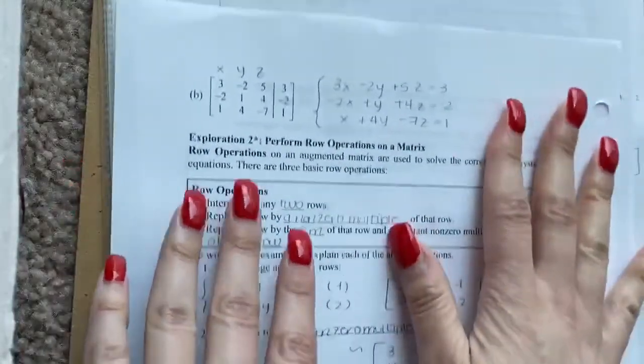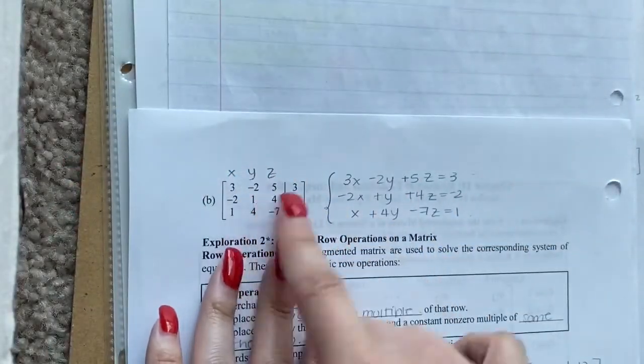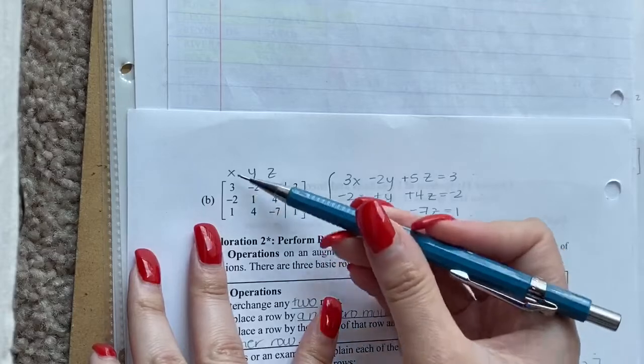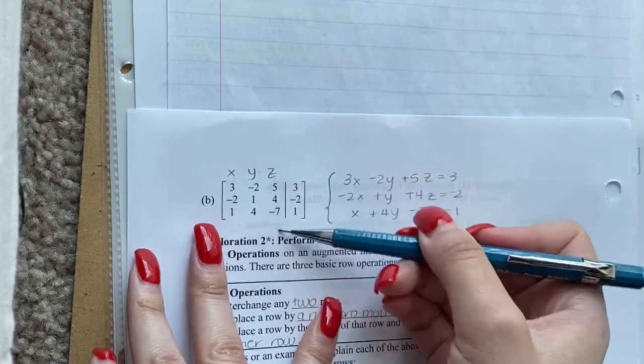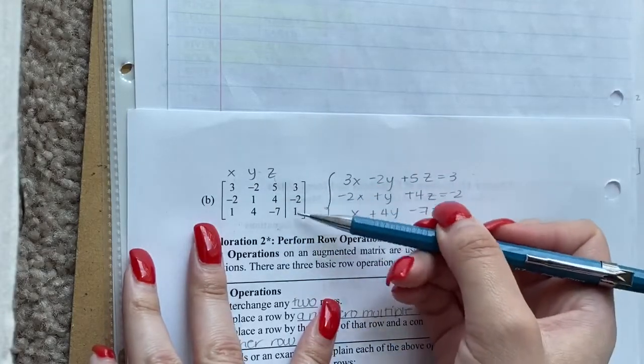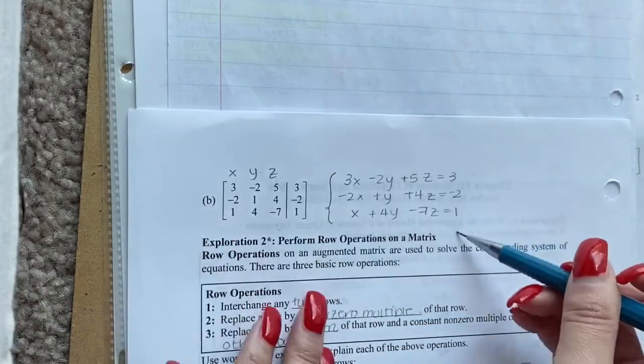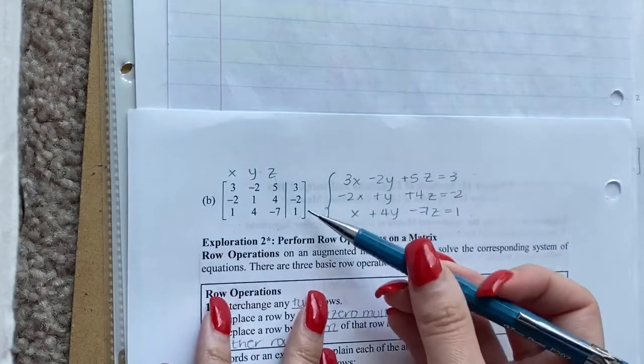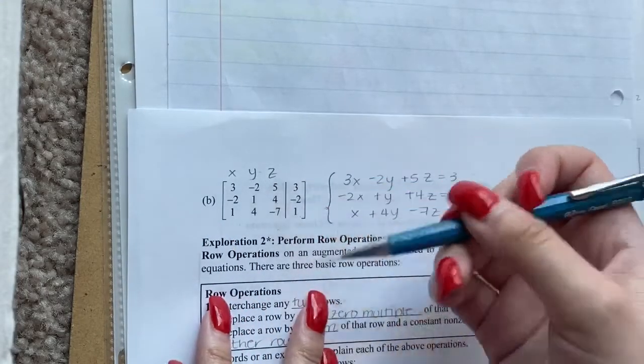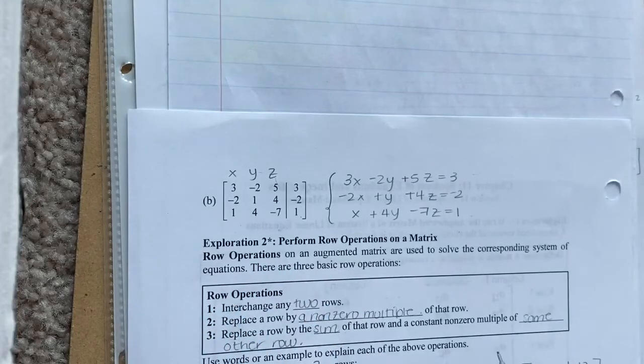Okay? Then for this part, what you're going to do is exactly the same. What's the only difference? You know that this is x, this is y, this is z. Okay? And then you have your constants here. So don't overcomplicate the situation. Just follow the x, y, z, and then the constant. Are we okay with that? So whenever you see this line, you know that it's basically the equivalent of an equal sign.